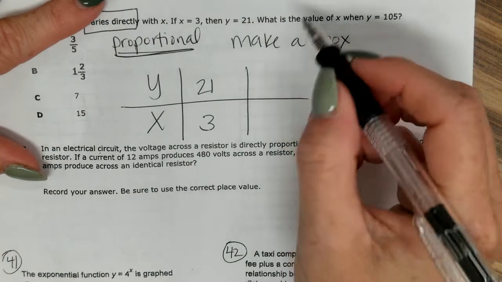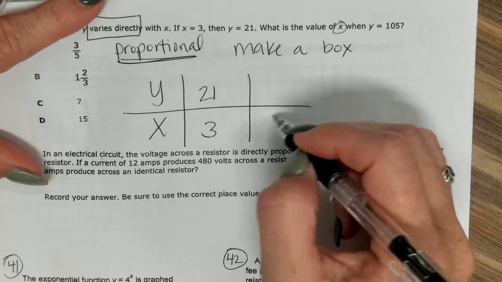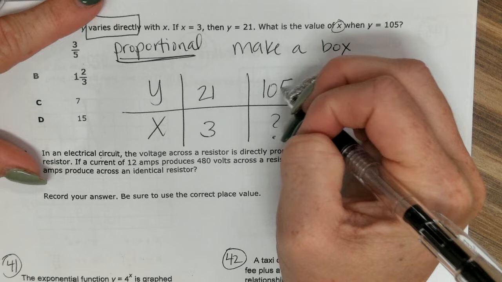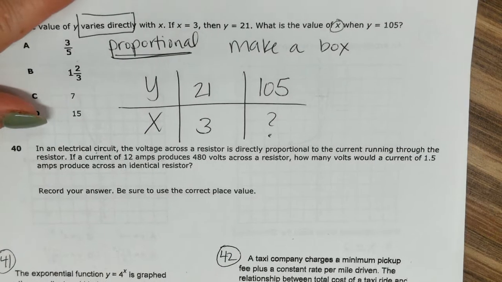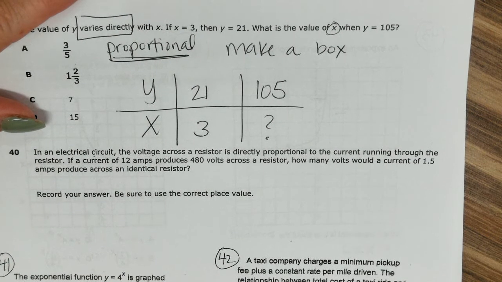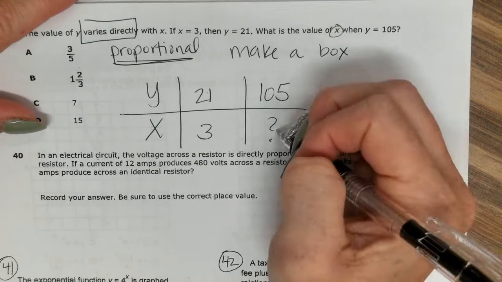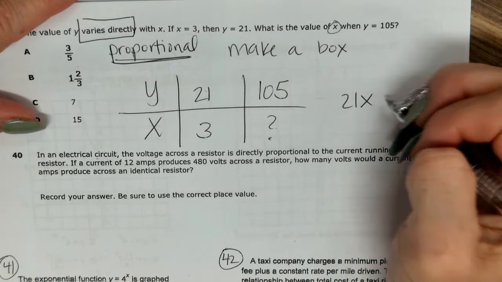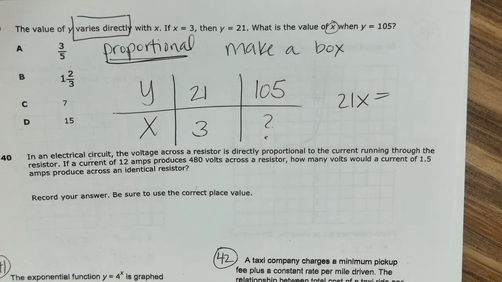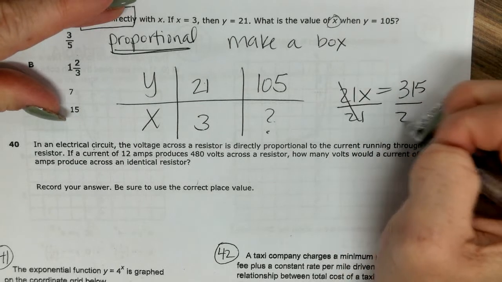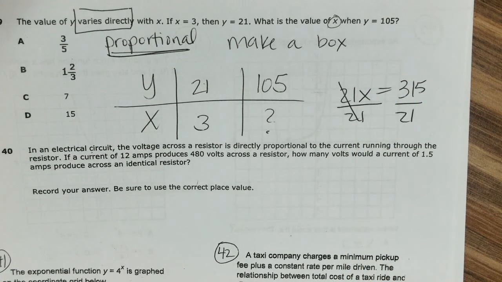Then it says, what is the value of x when y is 105? How do you solve this problem? Cross multiply, then, so I have 21 times x equals 105 times 3, which is 315. Divide by 21, and you get 15.